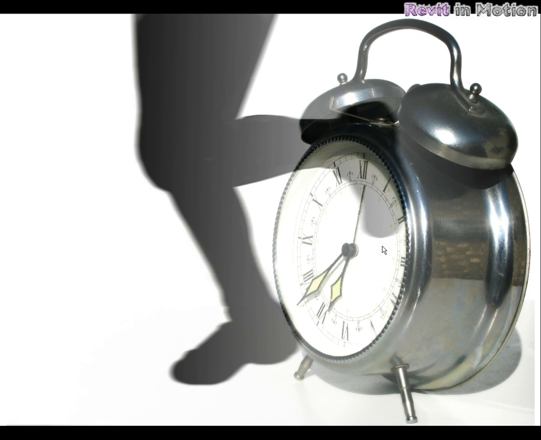But the point is that when you start a new model, it's important that you ask yourself a few questions so that you don't overdo things, but you also don't underdo things.